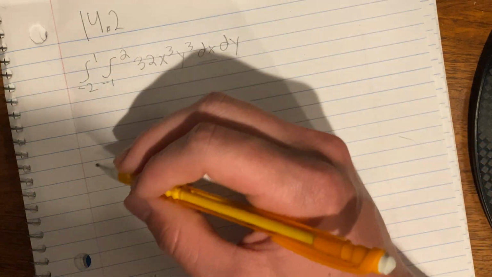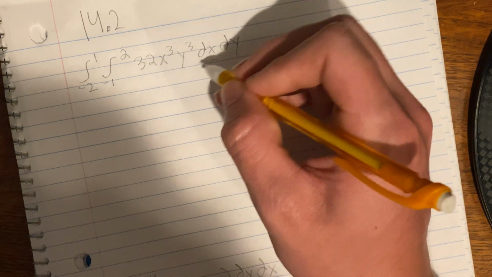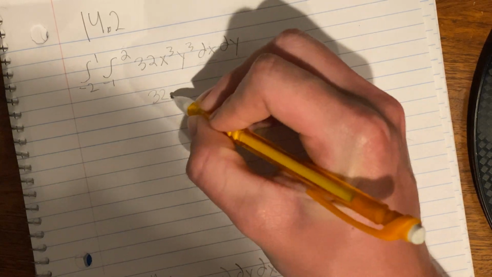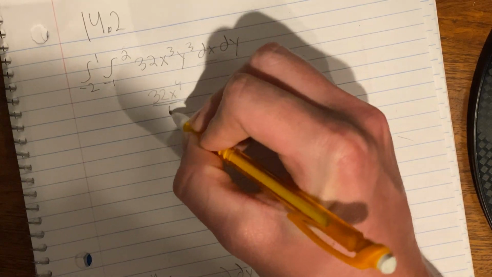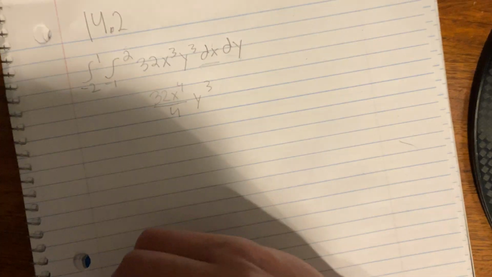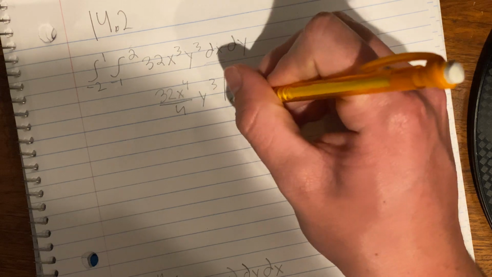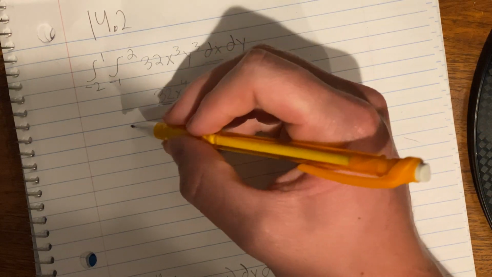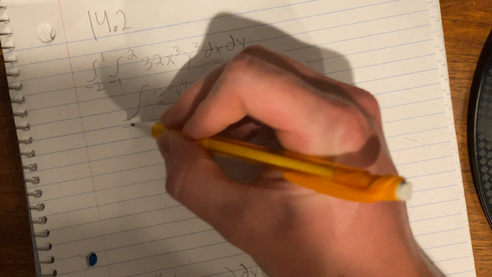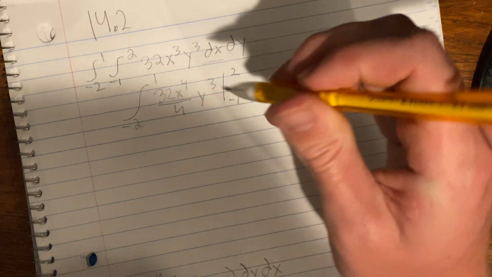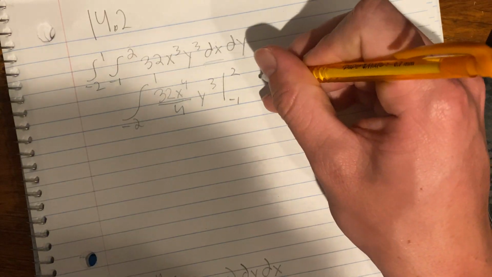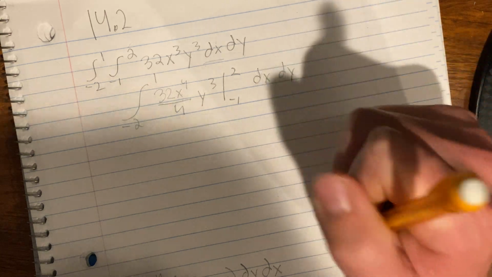So we're going to start with this one. We're going to integrate along x, so then it's going to be 32 x to the fourth over 4 times y to the third, integrated upon -1 to 2, and we have this integral still standing right here from -2 to 1, and then dx dy.